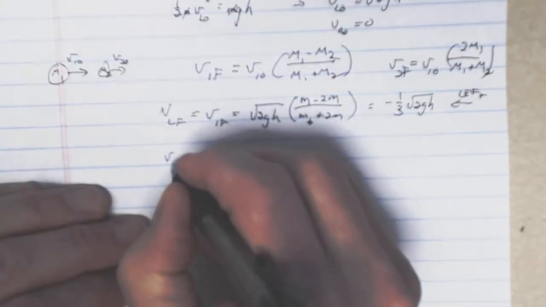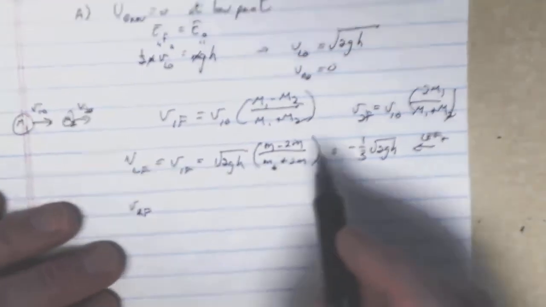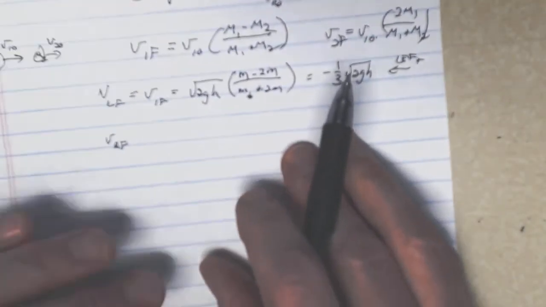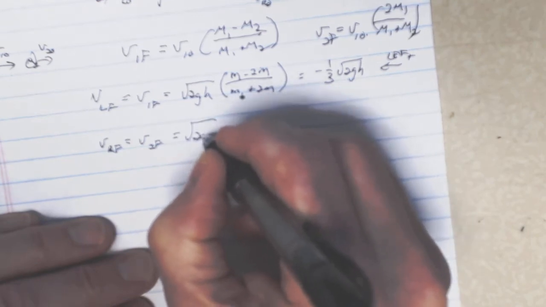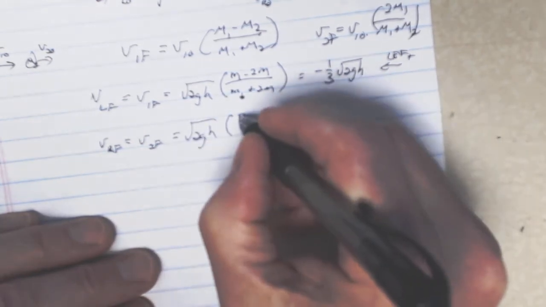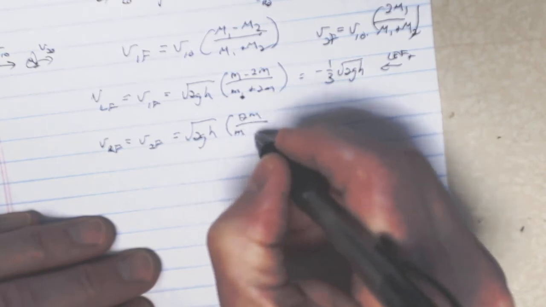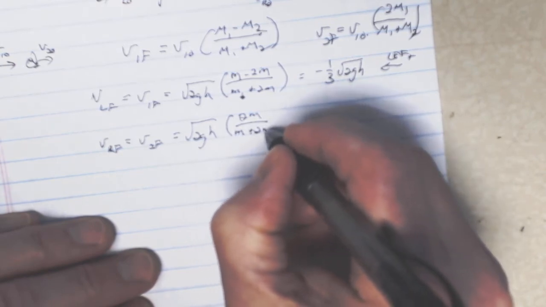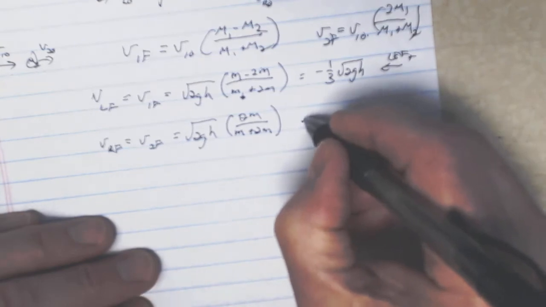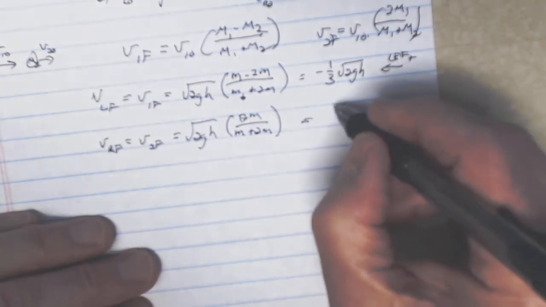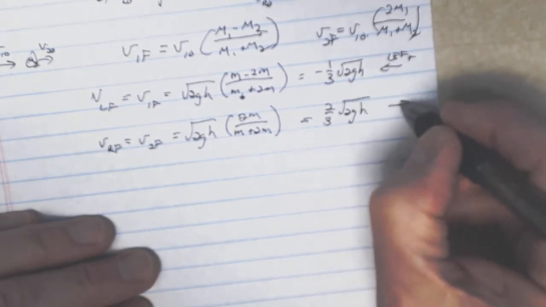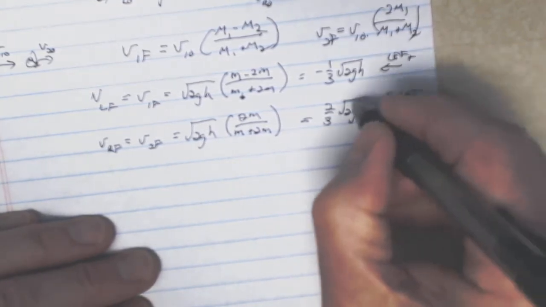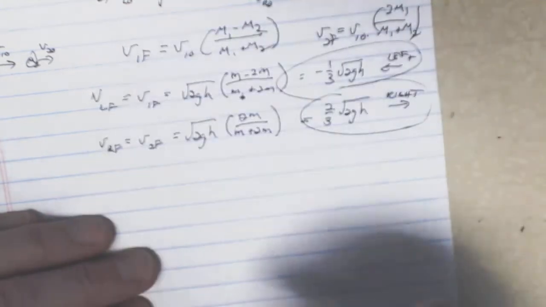Similarly, we can write down the final velocity of the right ball of mass 2m using this expression. Translate it into our terms. This will be V2 final. V1 naught is still square root of 2GH. Now we have 2m1, or 2m, divided by m1, which is m, plus m2, which is 2m. So this is just 2/3. So our answer here is 2/3 square root of 2GH. And that's positive, so that's to the right. And so those are the answers to part A of this problem.